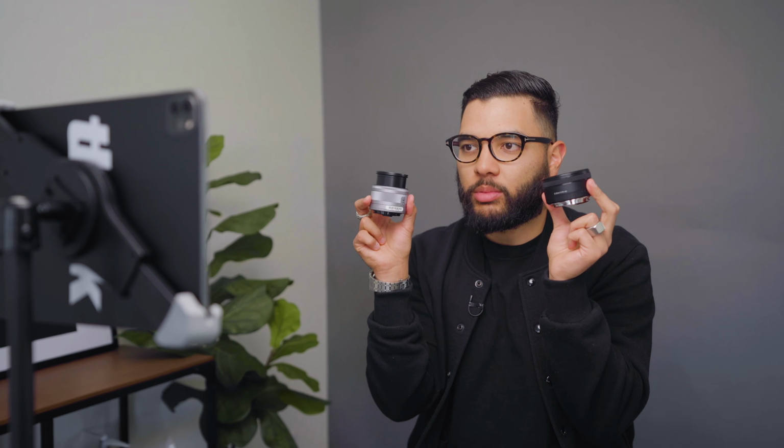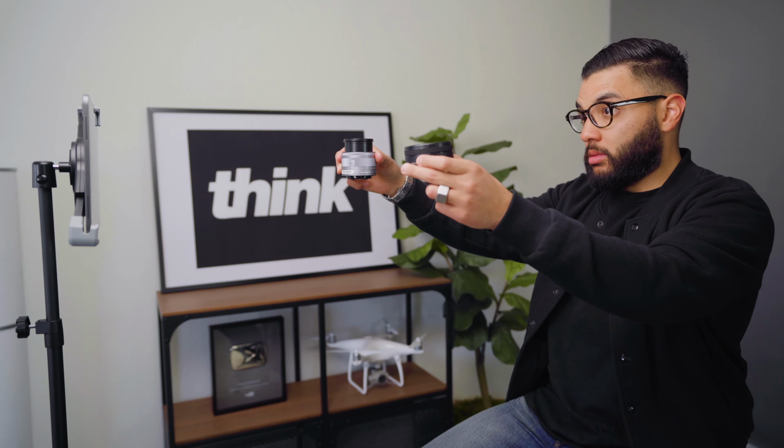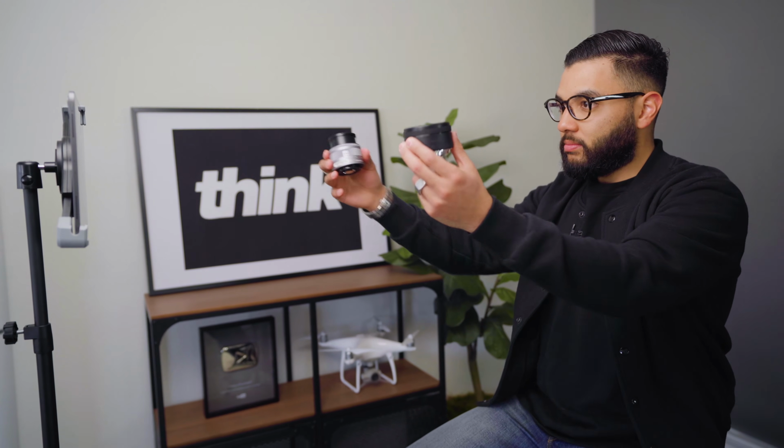Now for the first thumbnail concept, I'm actually just gonna be holding up 2 lenses and then looking at one of the cameras and also changing my expression. But for the sake of having a plain background, I don't need to use my portrait mode. And so I'm actually just gonna turn off portrait mode and just take a few pictures using it this way.